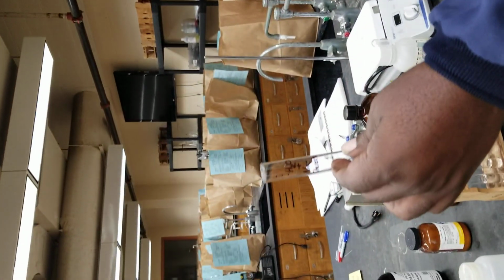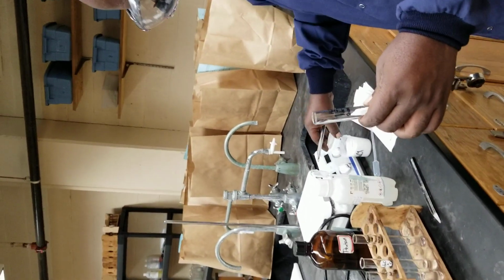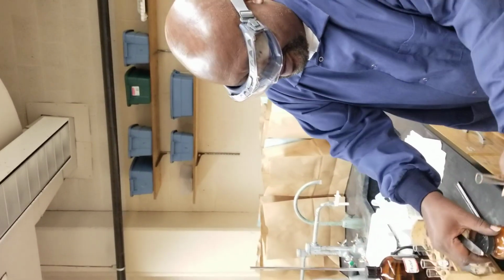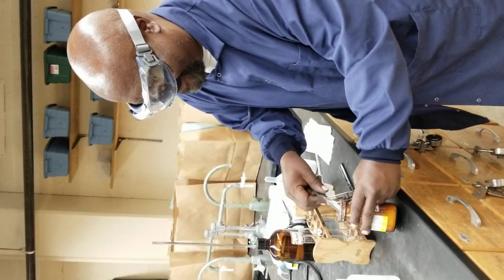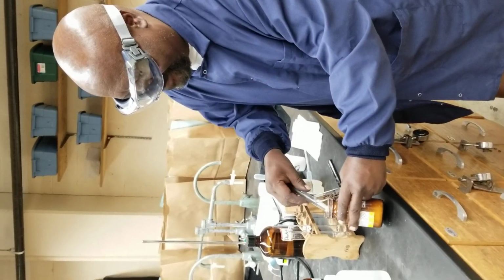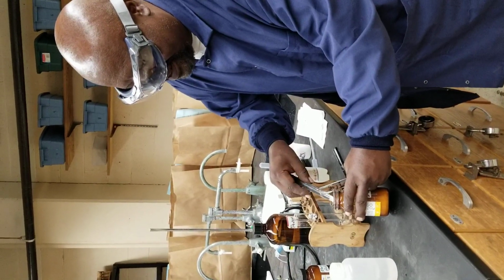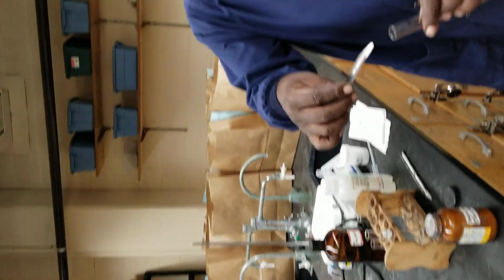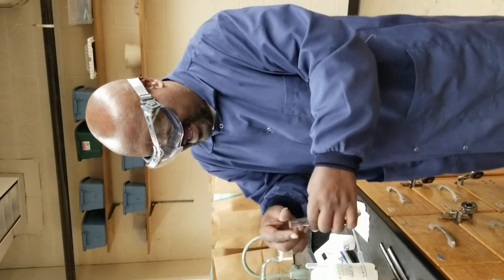Sodium stearate. Sodium stearate in water. Where is my good friend sodium stearate? There you are. Stearate. How would I know? Look up the formula. Very powdery and sticky. Put it in there.